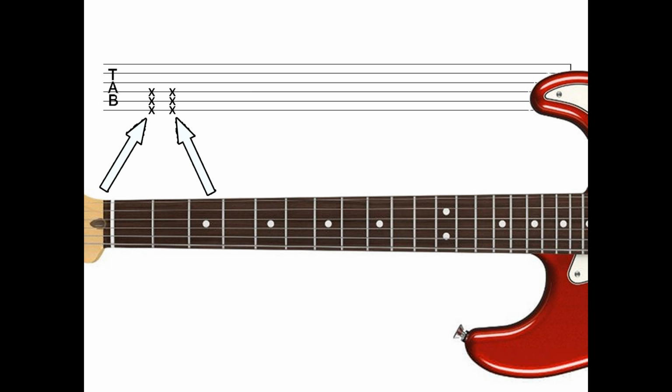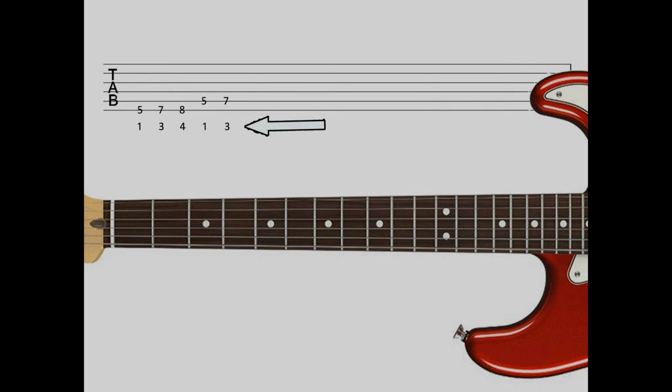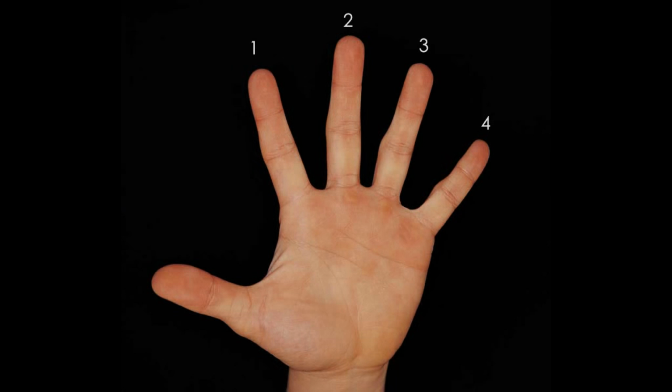X's on a tab are generally percussive, clicky kind of sounds that you make by muting the strings and then playing them with your right hand. Here is a tab that tells you exactly what finger to use for each note. The numbers, of course, just match up to your hand like this.